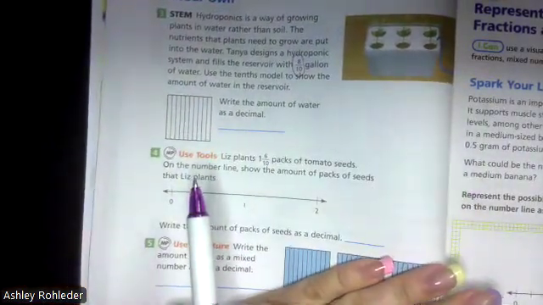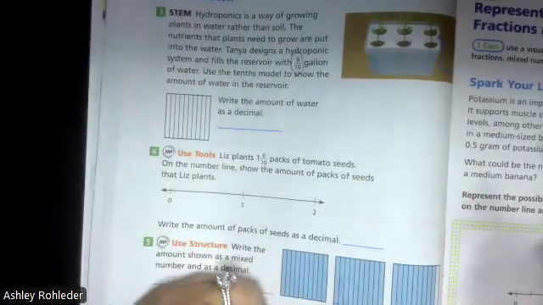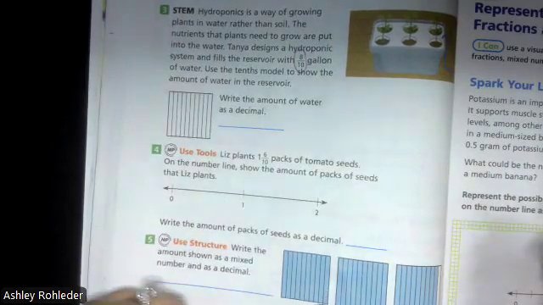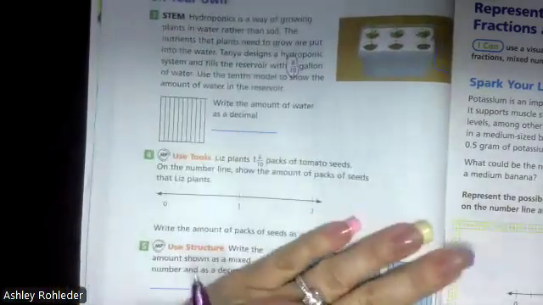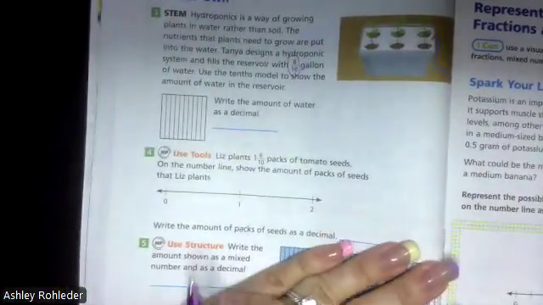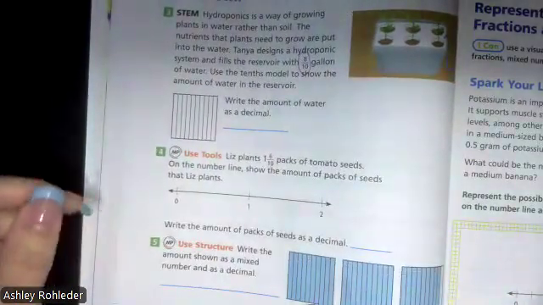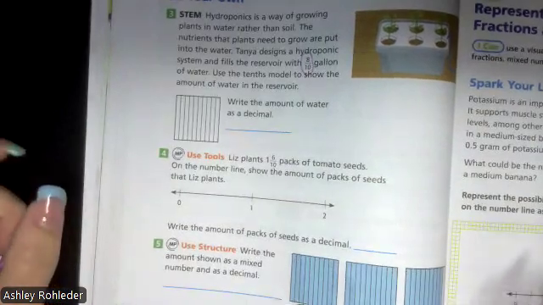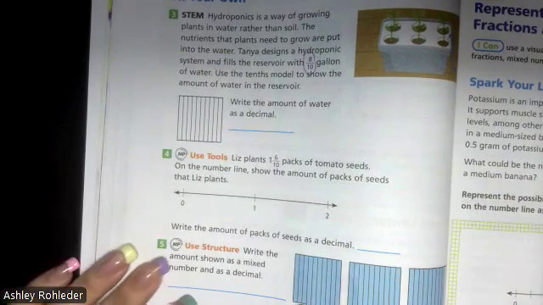Do that now. Write 8/10 as a decimal. Give me a thumbs up when you have it.